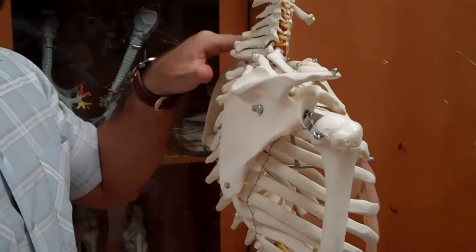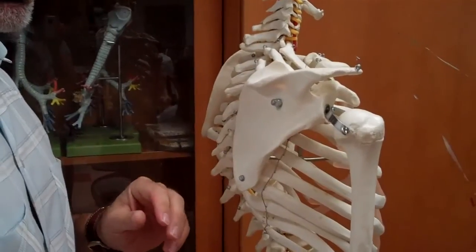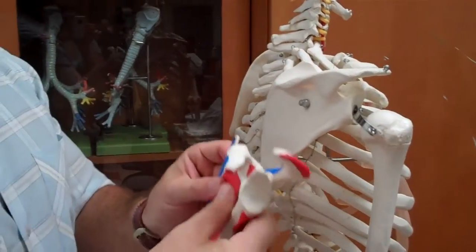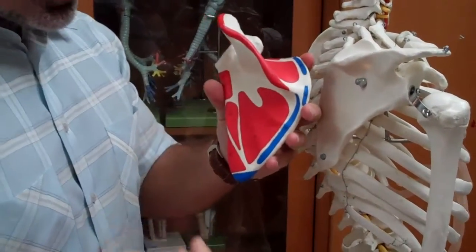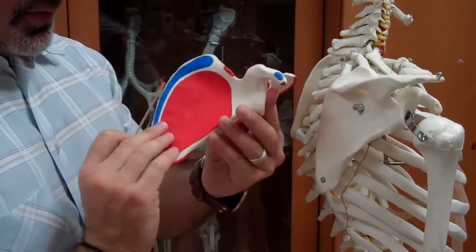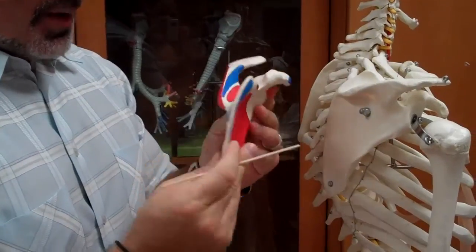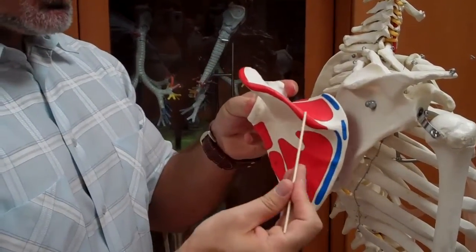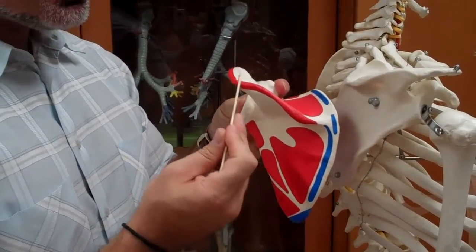Right, now we're going to look at the scapula. And if you can just hand me the free-floating scapula. One of the first things we have to look at is, how do we know if we're looking at the scapula from the front or the back? If we look at the front, it's nice and smooth. And when we look at the back, we have this spine of the scapula.